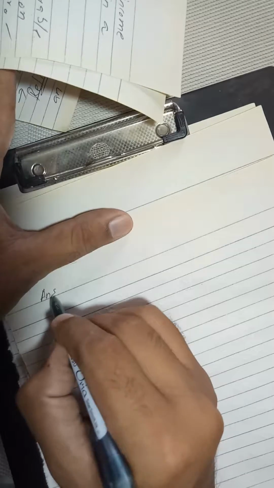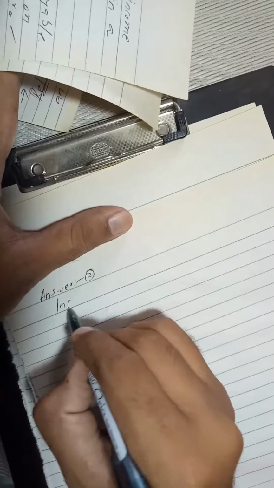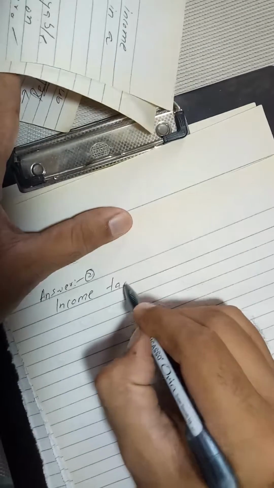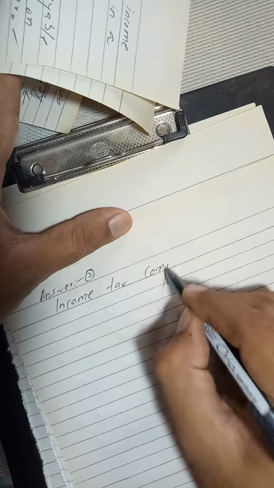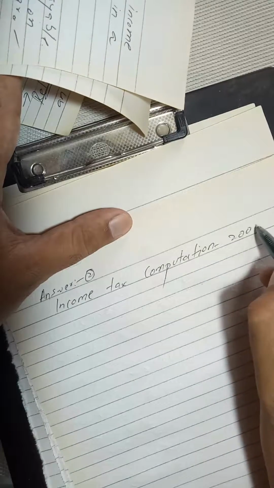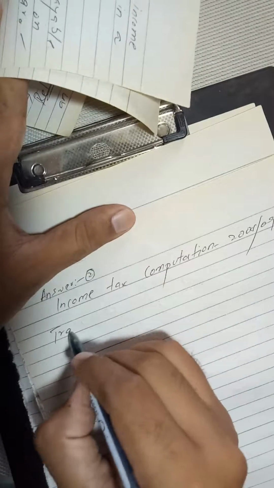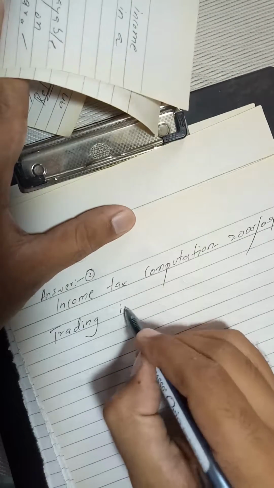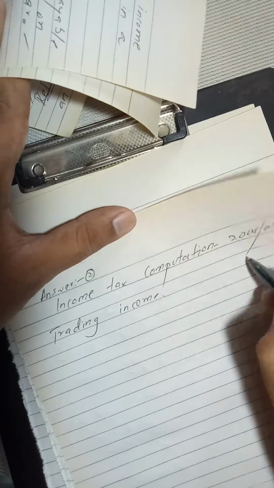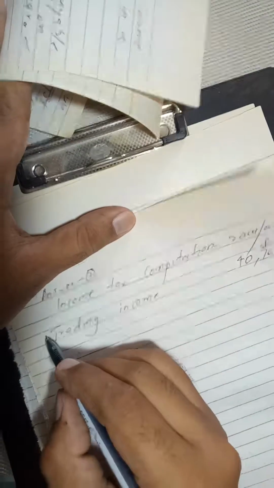So the answer to question 2 would be the income tax computation. Trading income is 4765.